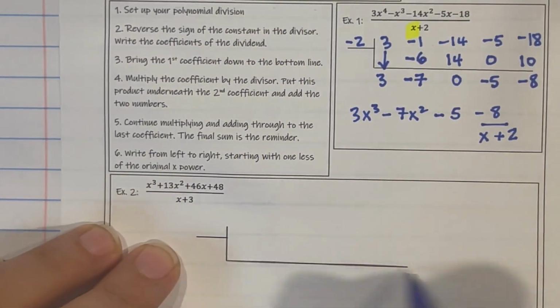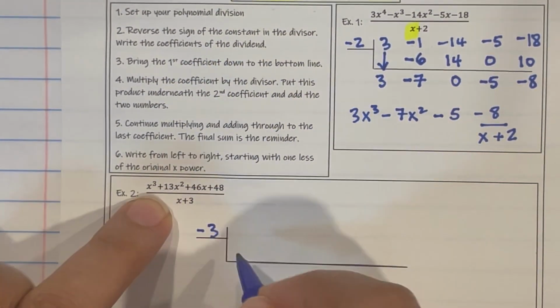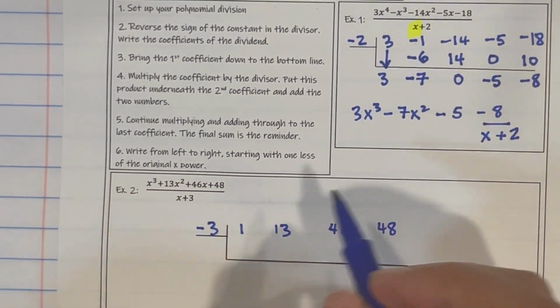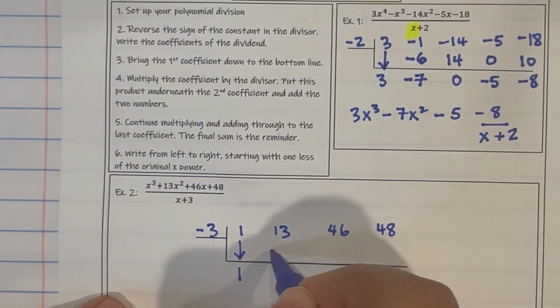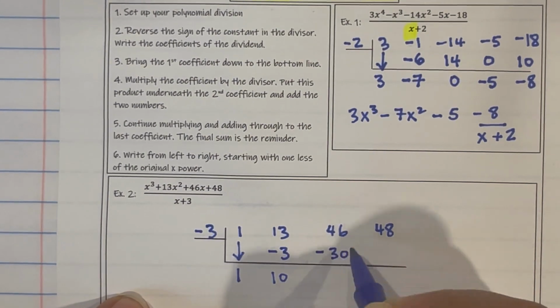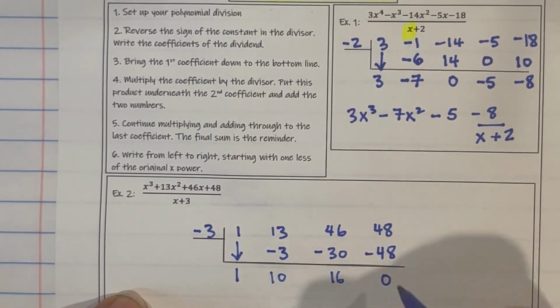So again, reverse the sign of the constant. So negative 3. Write down the coefficients. So 1, 13, 46, 48. Bring the 1 down. So 1. Multiply. So that's going to be negative 3. Add those numbers. That's going to be 10. Multiply. Negative 30. Add those numbers, 16. Multiply. Negative 48. Add those numbers, 0.